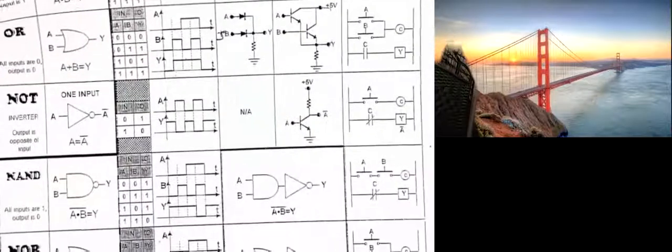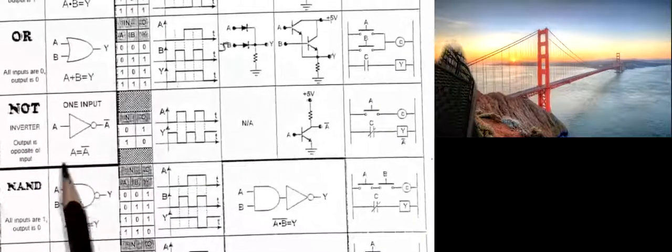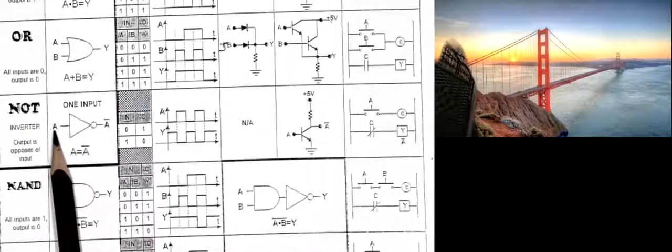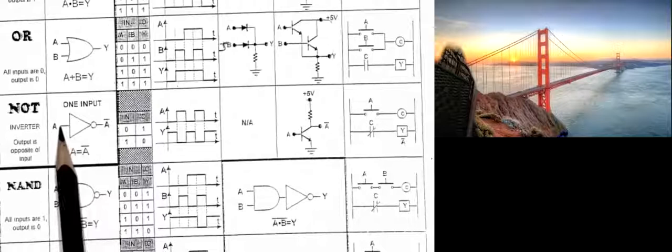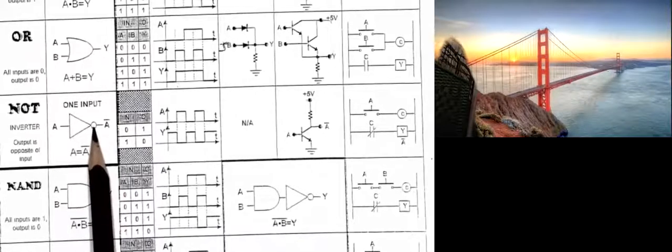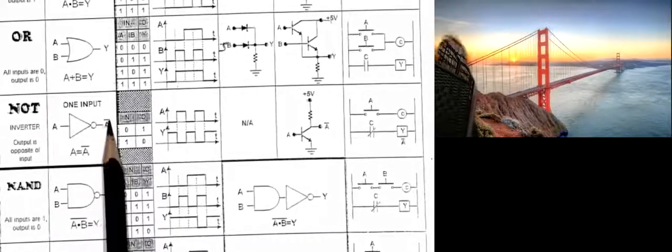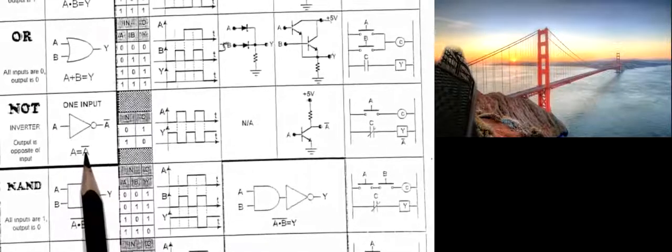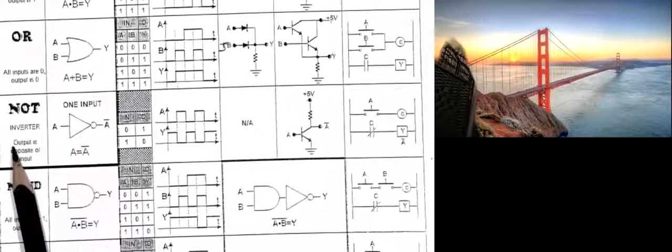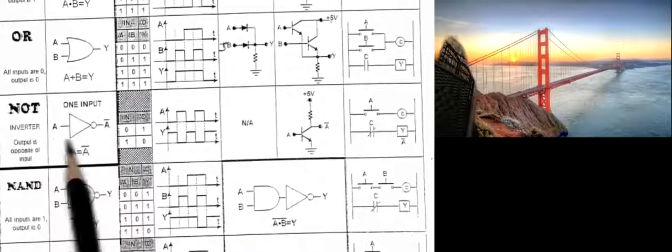Let's take a quick look at another different type of gate. This one here is called a NOT gate. And what happens with the NOT gate is it completely inverts your signal. So if there's a high going in, this little dot here tells me that it will not be high, and the bar over top the A tells me it's not going to be high either. So Y equals not A by using an inverter gate. That's all that it does.